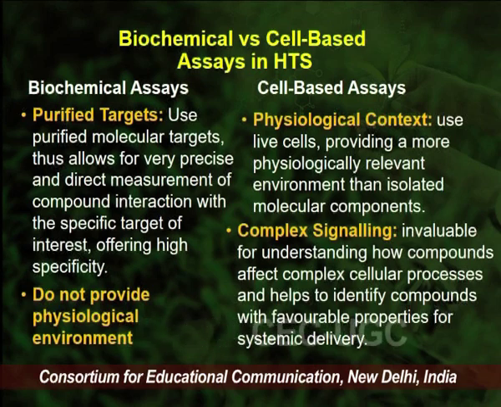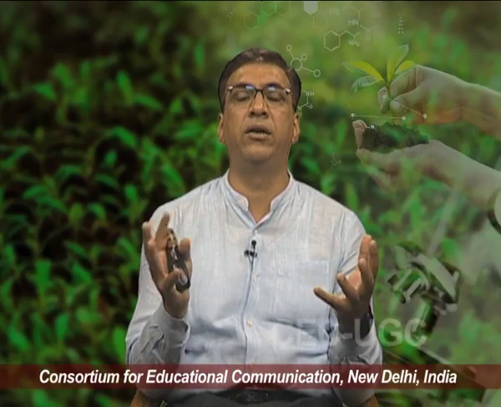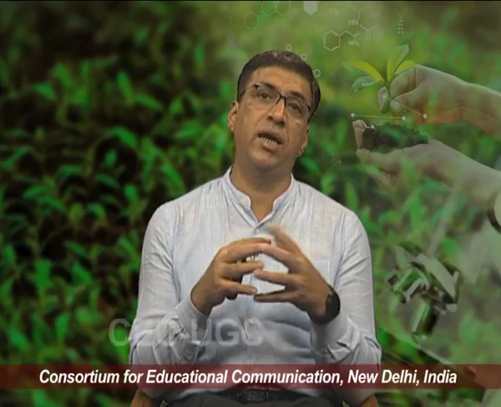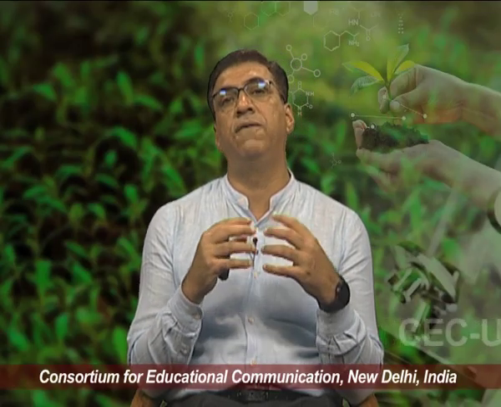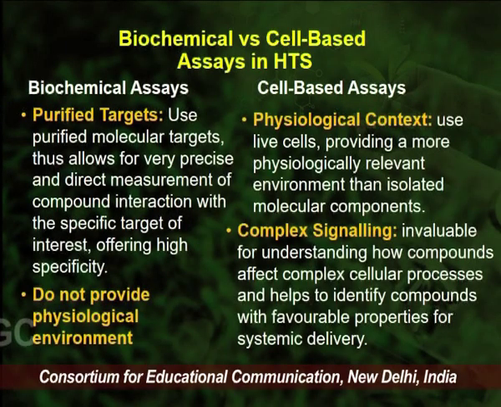Then since these cell based assays are carried out inside the cell, they provide us the complex signaling. And why do we call them complex signaling? Because when the drug enters the cells, it has so many interactions. Normal physiological processes are going on inside the cell, and then we get such kind of complex interactions. But these interactions are invaluable for understanding how compounds affect the complex cellular processes.